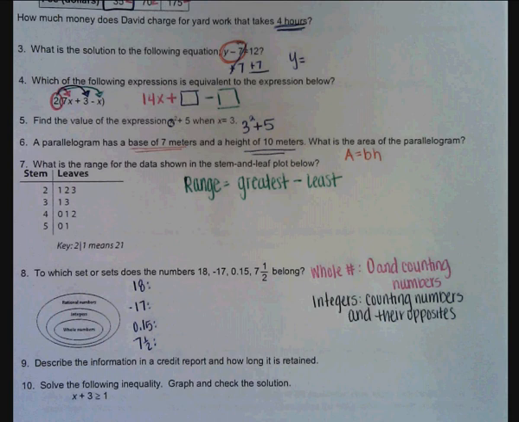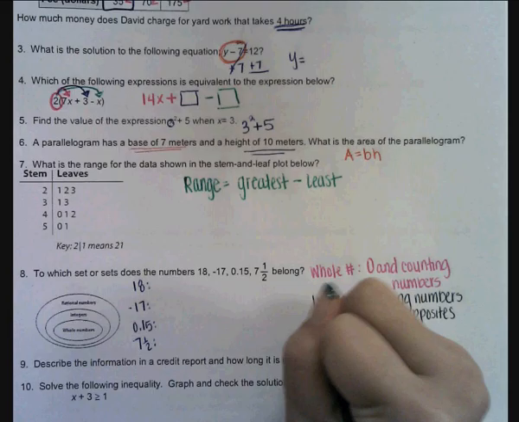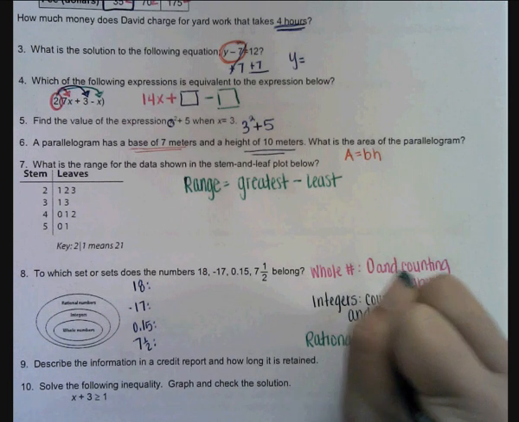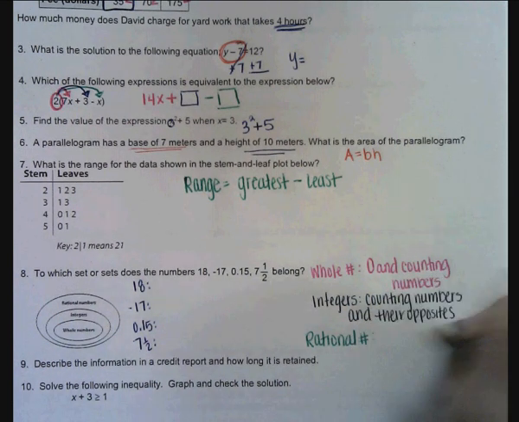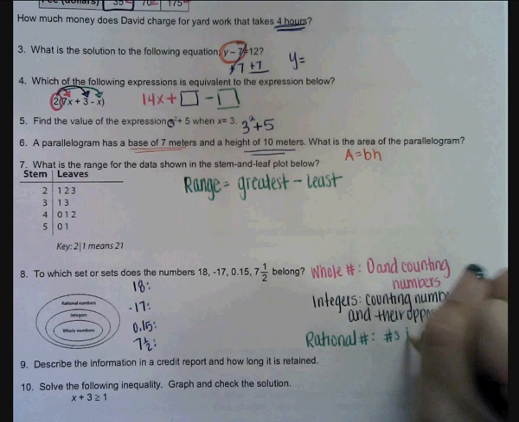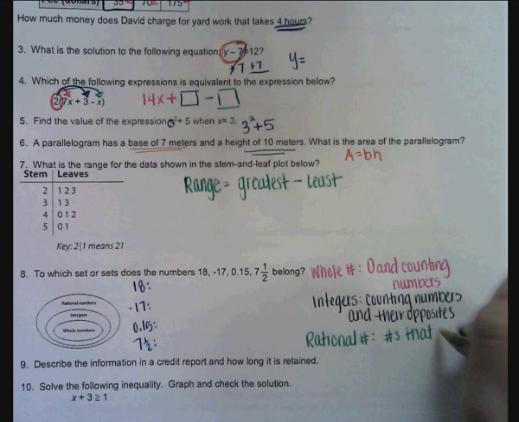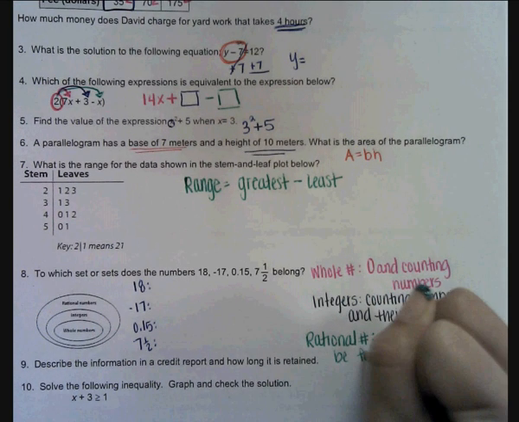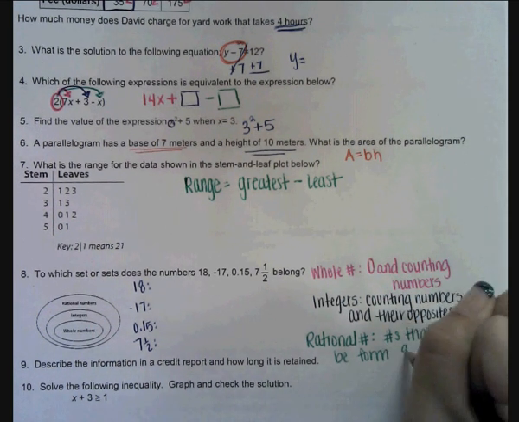And then rational numbers are numbers that can be formed as A over B.